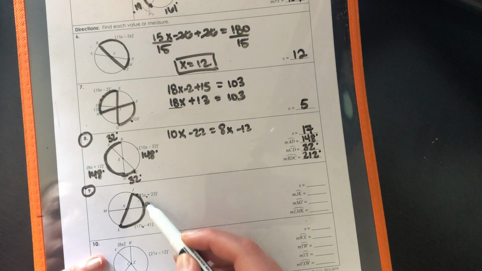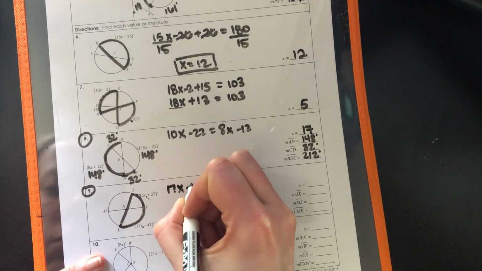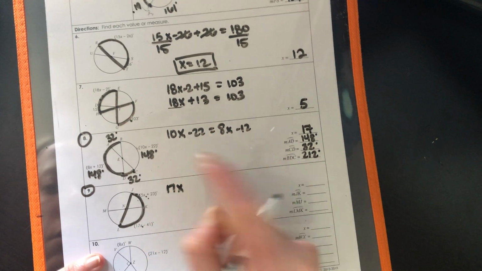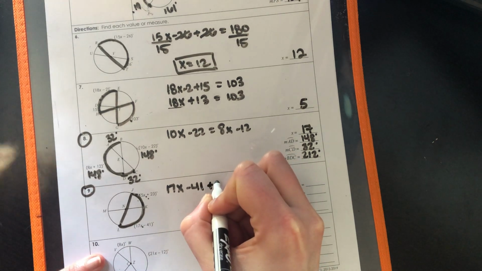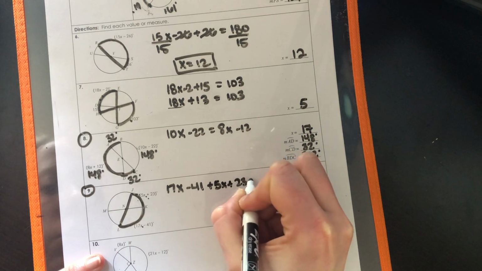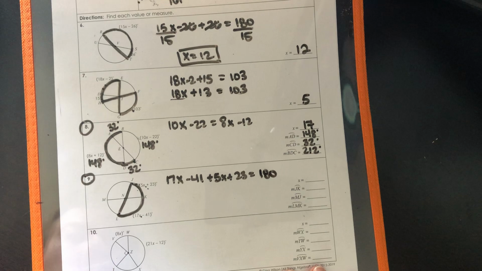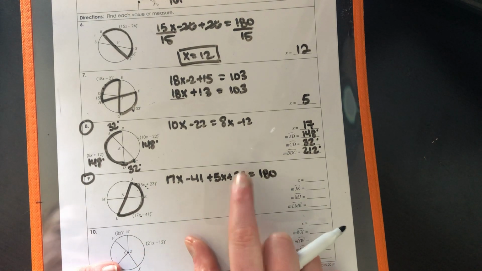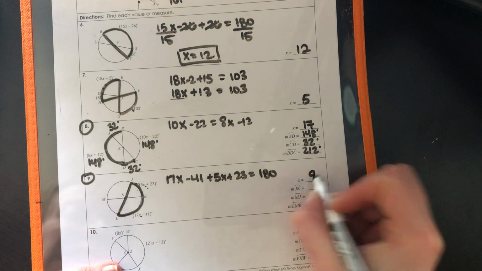So these expressions of my arcs should add up. Part plus other part should equal the whole semicircle. Semicircle means 180. Combine like terms, two-step equation. We would get x equals 9.